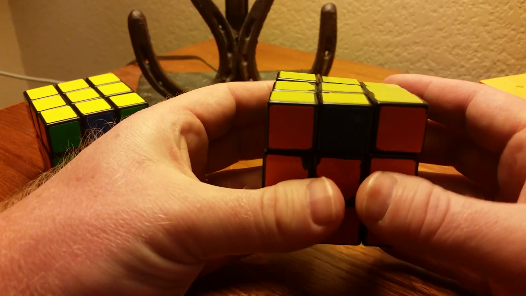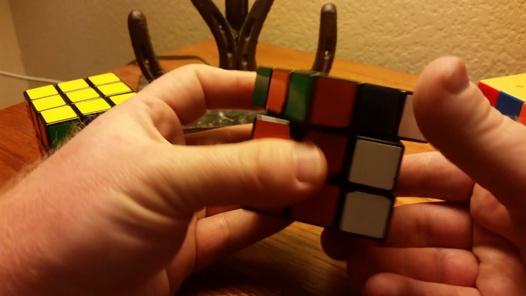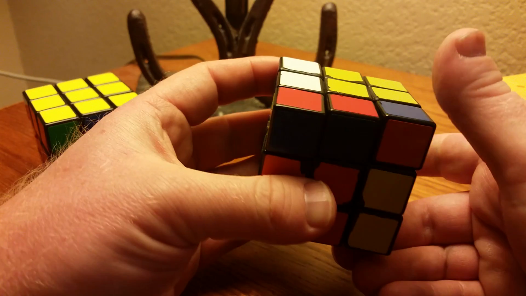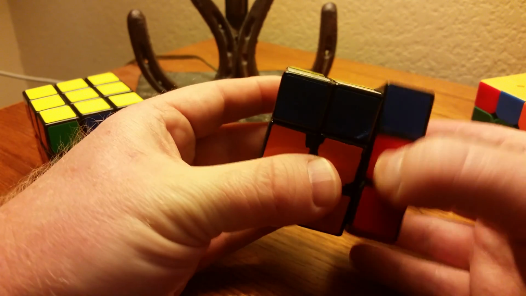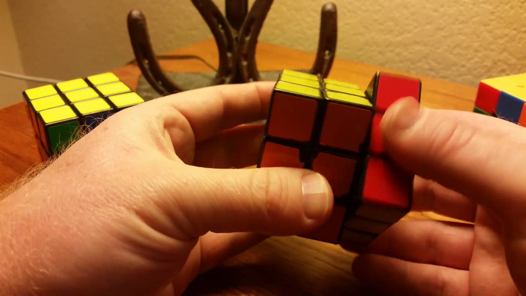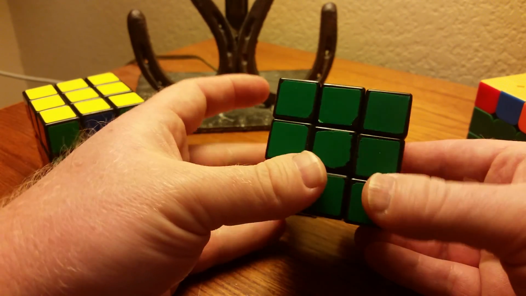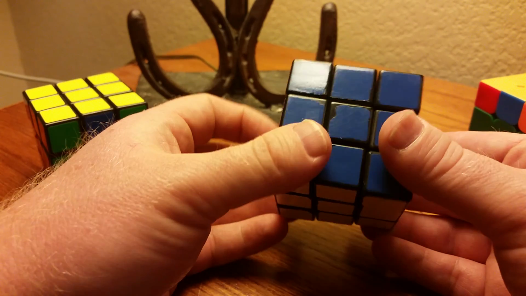So here's the algorithm. R, U prime, R, U, R, U, R, U prime, R prime, U prime, R2. And again, I'll put these algorithms in the comments. So that solved it in this case.